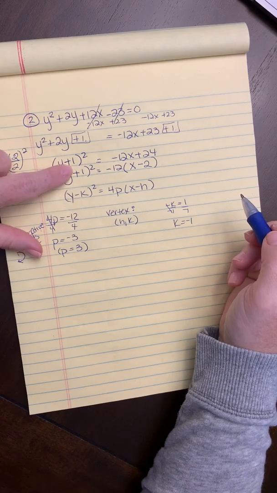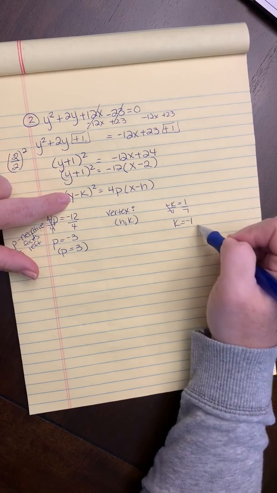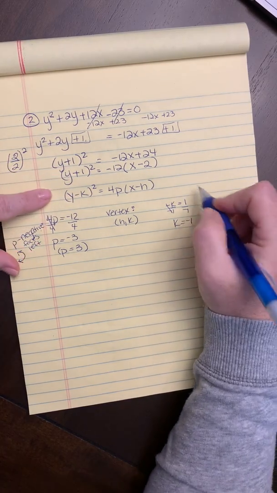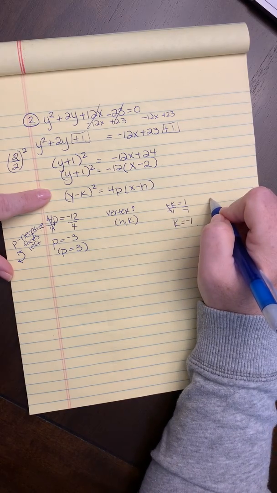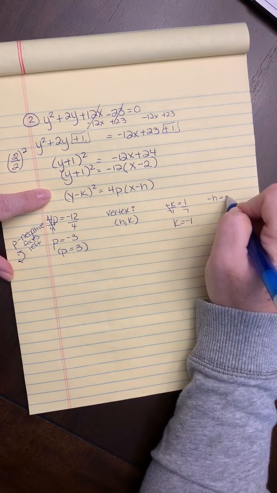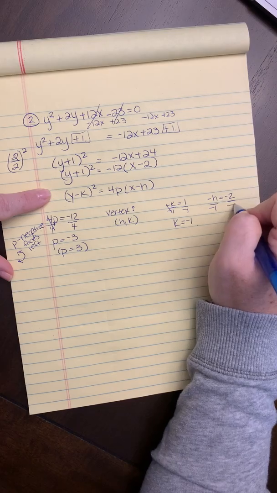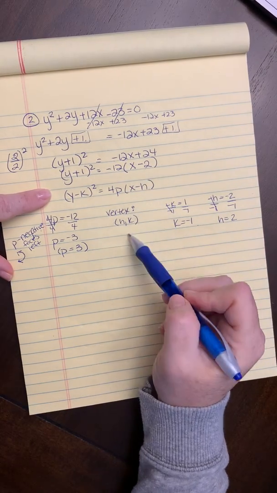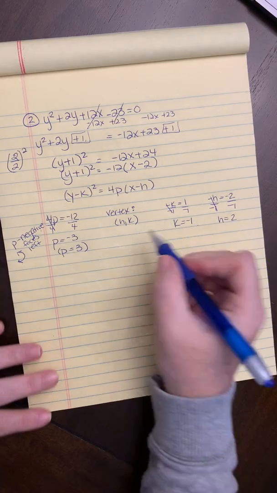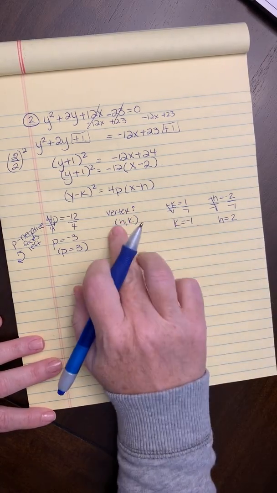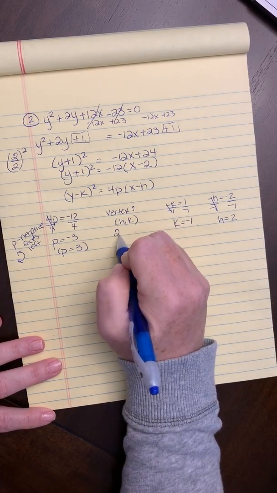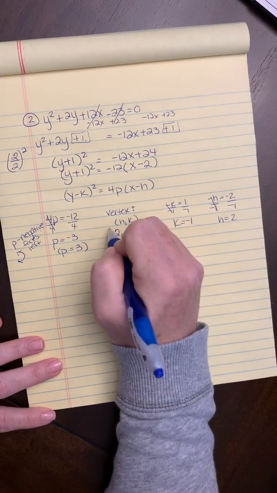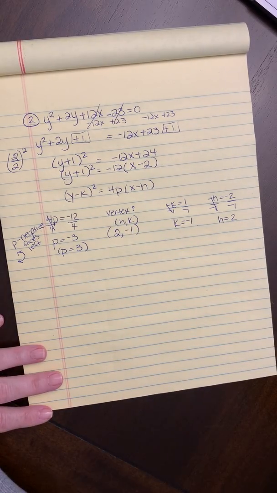Whether I just pull it out of here and say that it's negative 1 or I solve it, your preference. Same thing over here. I have that negative h equals negative 2. When you divide by negative 1, h equals 2. So like I said, when we pull them out, their signs will change. Make sure you put them in the right order when you come over here. It's h comma k. And that gets us our vertex.